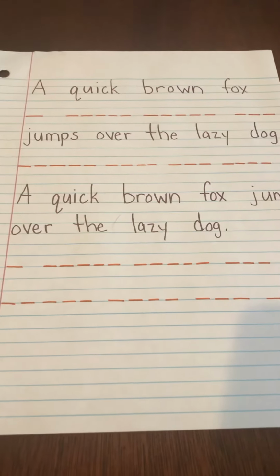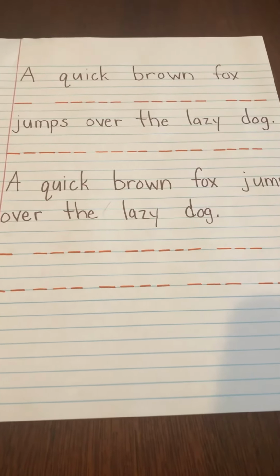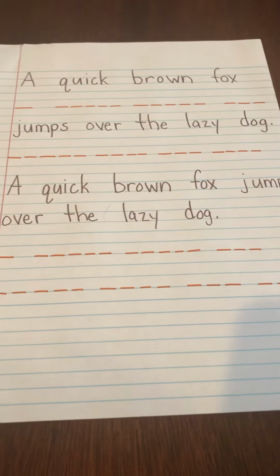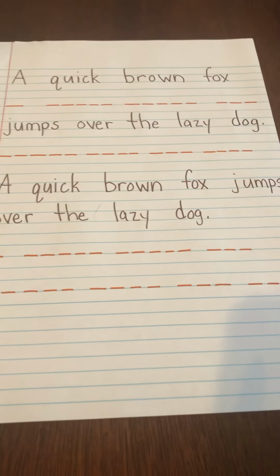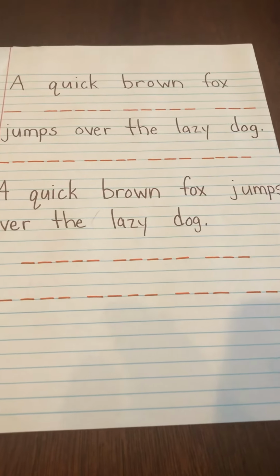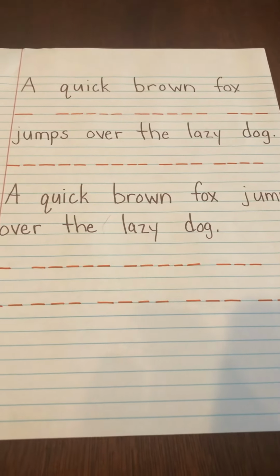So for kiddos who are really working on still being able to copy from a model, these are the two sorts of sentences and strategies that we use to help them to be able to do their work.